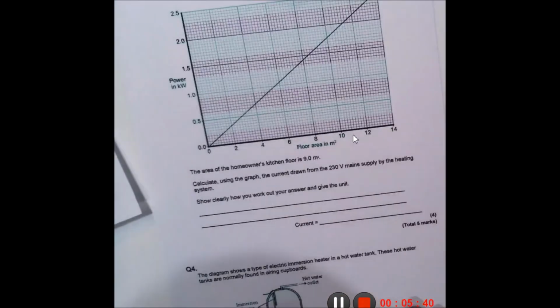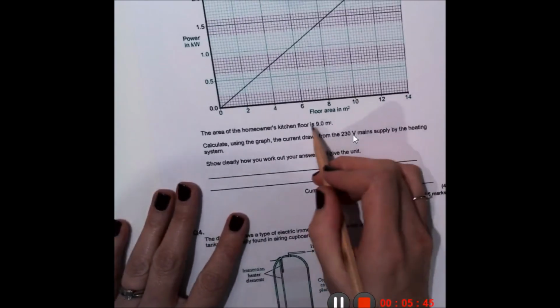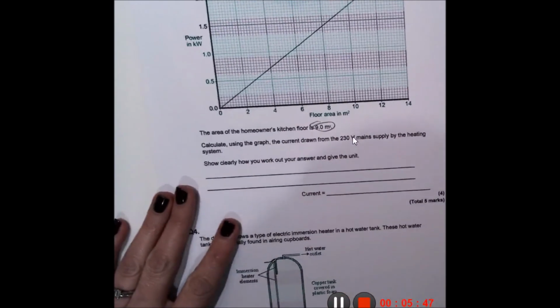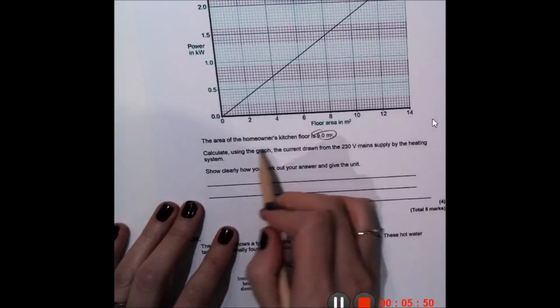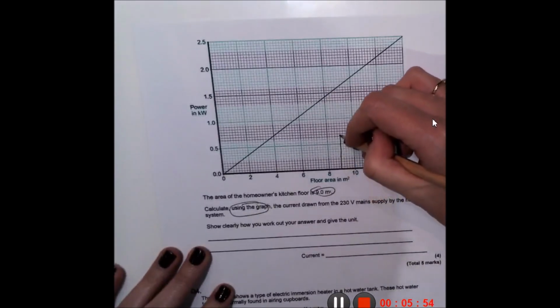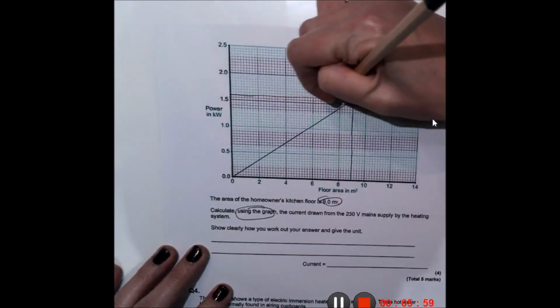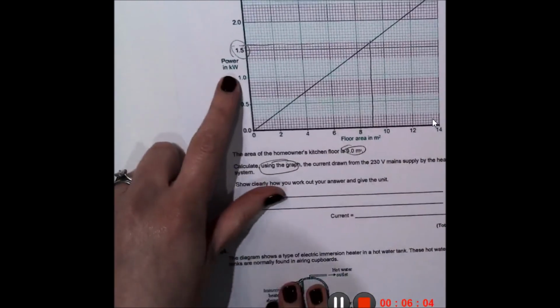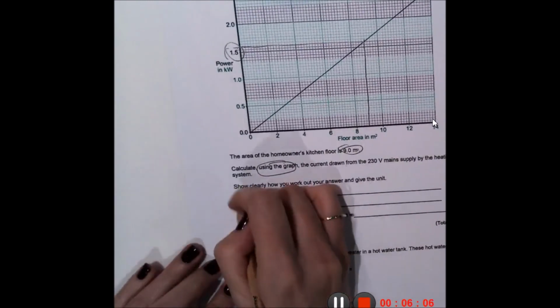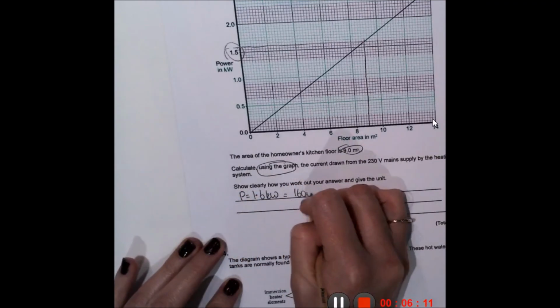Right, let me go back and do question 3 that I didn't do. So we're looking at this graph. Sorry about that. It says the area under the homeowner's kitchen is 9 metres squared. Calculate using the graph the current drawn. So 9 metres squared, you will use a ruler and count it properly, but you go up and across. And it says here the power, when you measure it across, is 1.6, but look, kilowatts. So power is 1.6 kilowatts, which is 1,600.